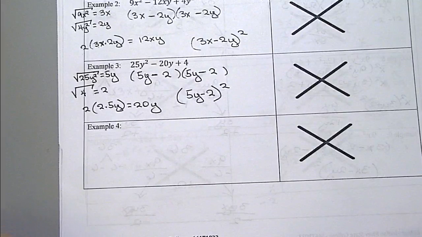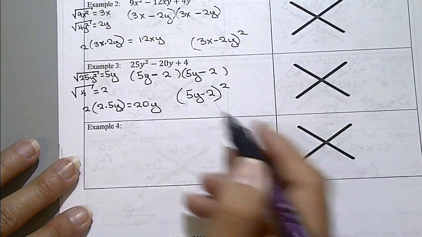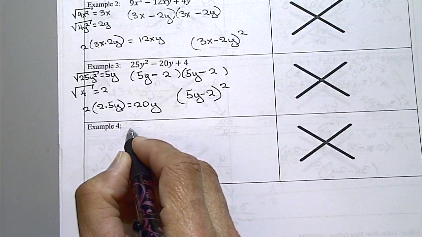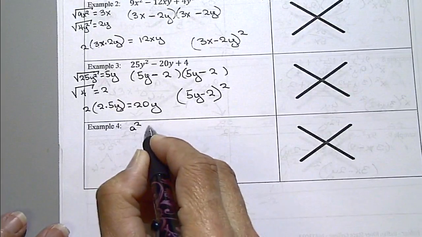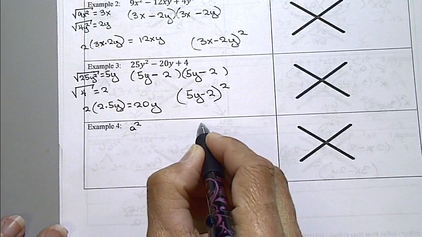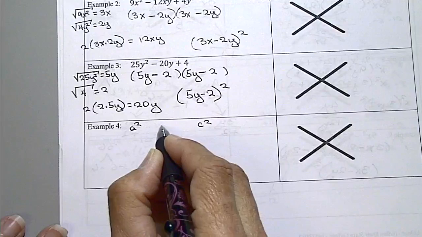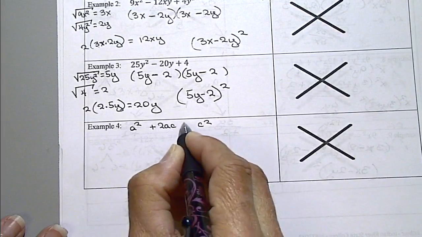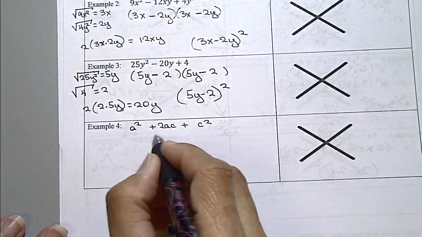How are you doing with that? Anybody happy with your trinomial that's going to be a perfect square trinomial? All right. What I need is this. I need a squared, and I need c squared, right? And I need this to be either plus 2ac or minus 2ac.